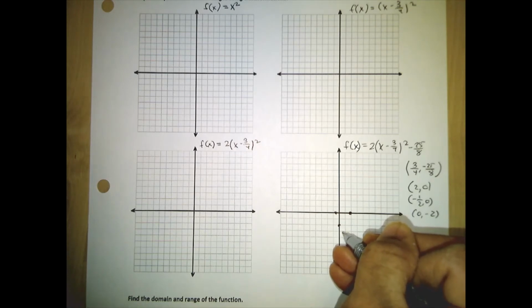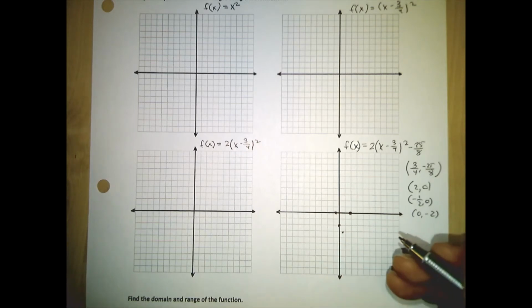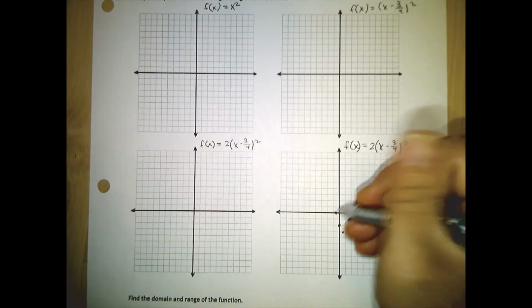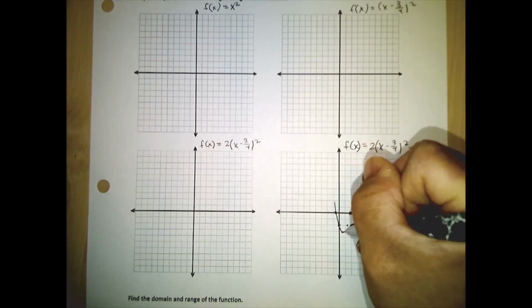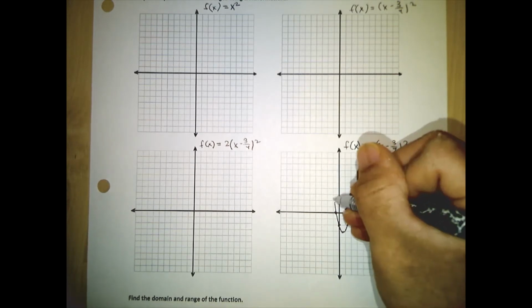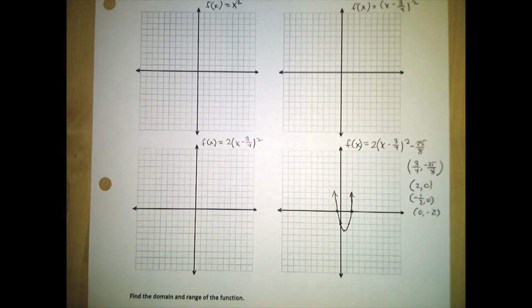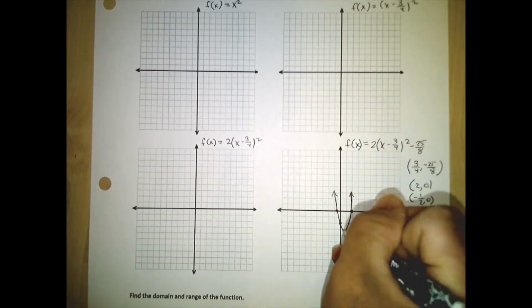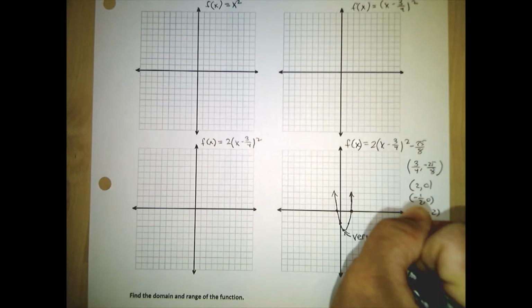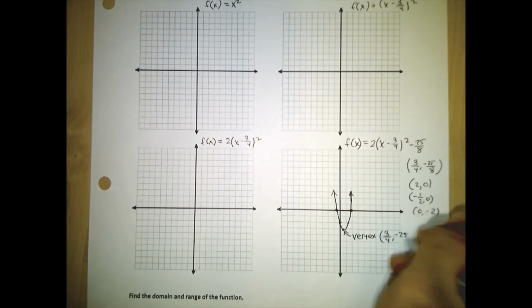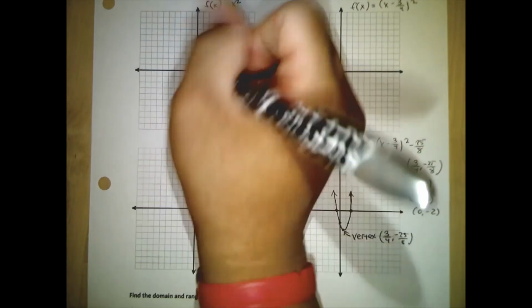And because this is symmetric, I know that there's another point right here, and the graph looks like this. I'll try to be as accurate as I can be, but you can see that the vertex is going to be (3/4, -25/8). So let's draw these transformations.